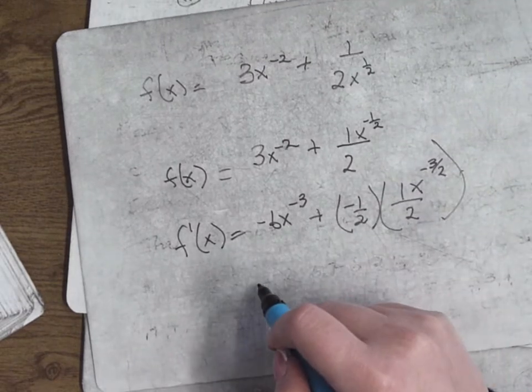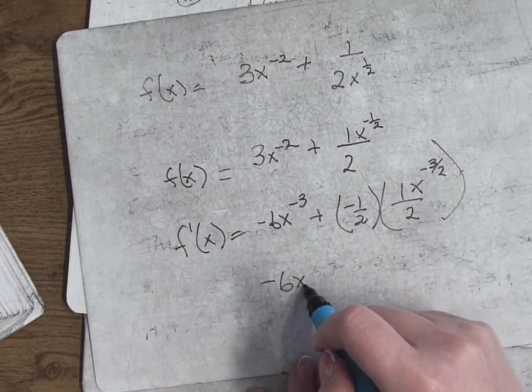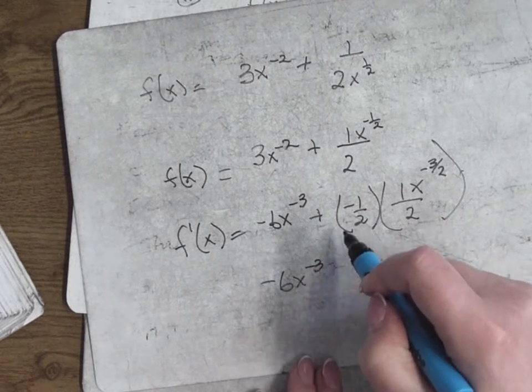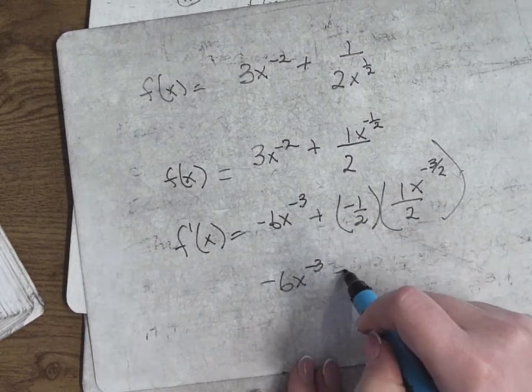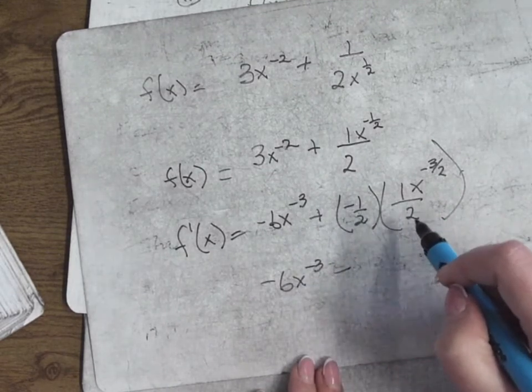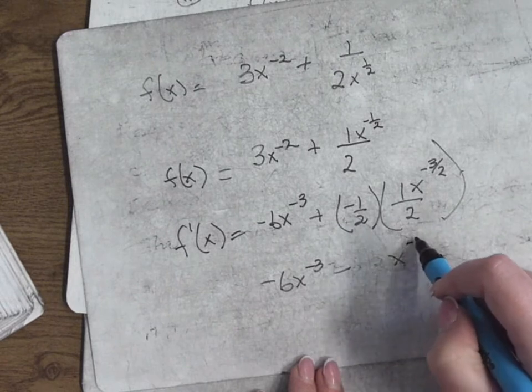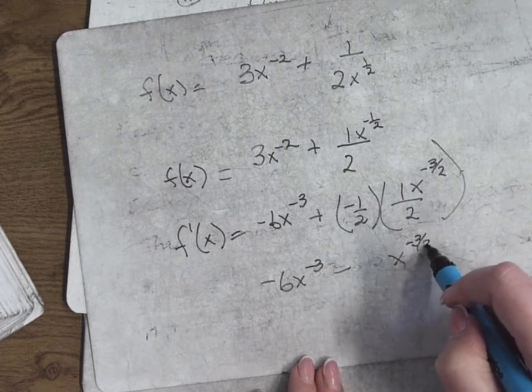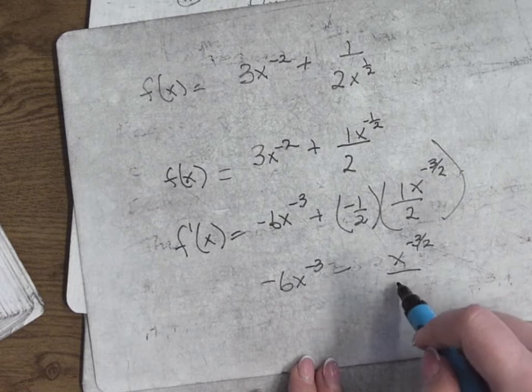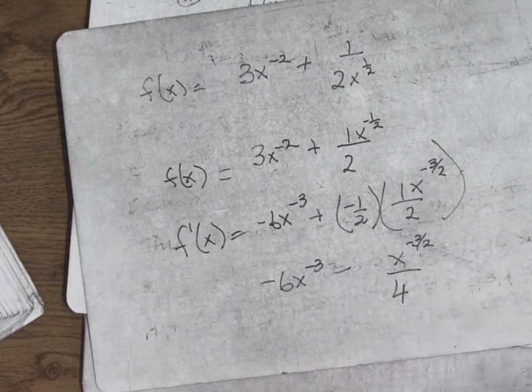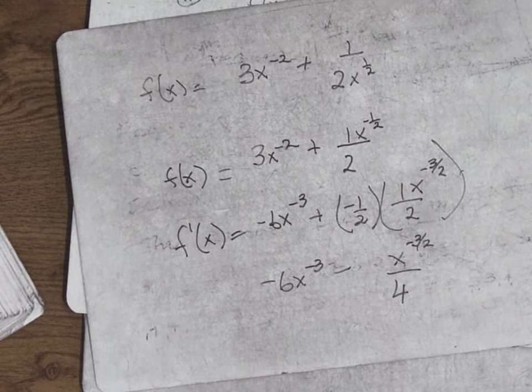Okay. Here, just sort that out a bit. Minus 6x to the power minus 3. That's a minus. Plus by minus is a minus. On top, I have 1 by 1. I just have x to the power of minus 3 over 2. And underneath the line, I have 2 2s are 4. I'm going to leave it like that because they gave me a negative indice, so I'm going to give them 1 back. Right, is that alright?